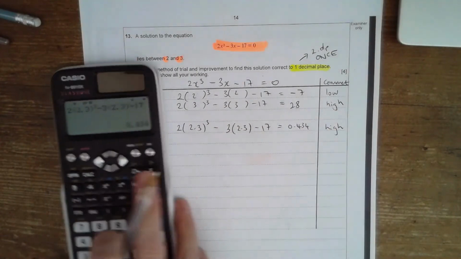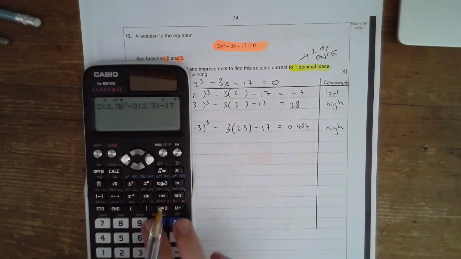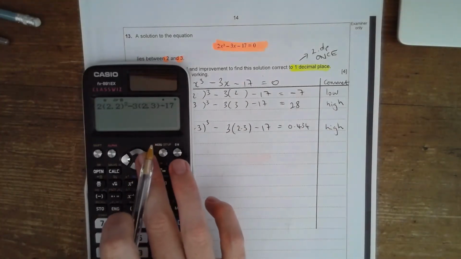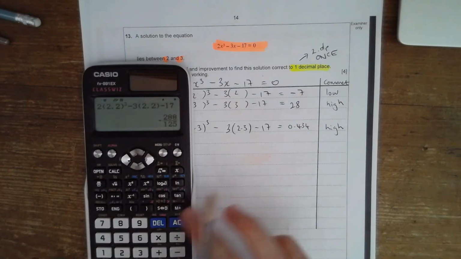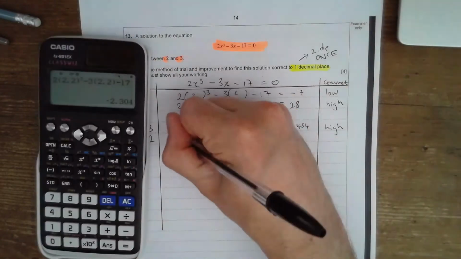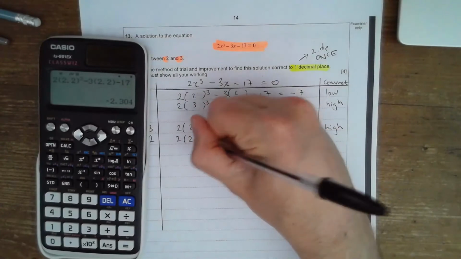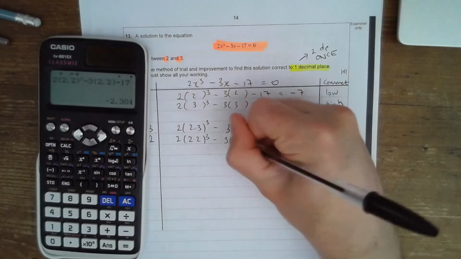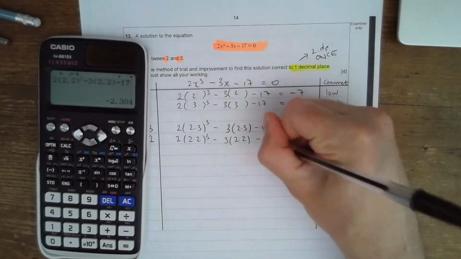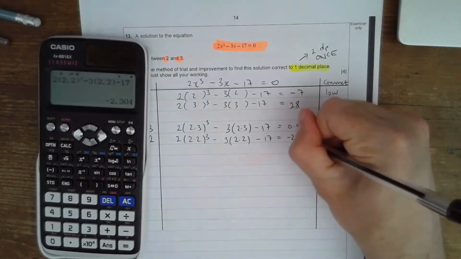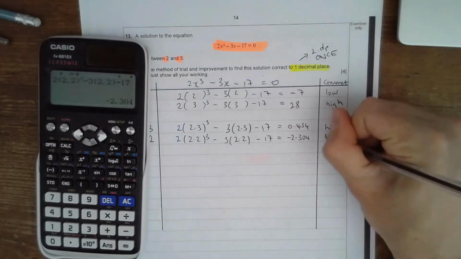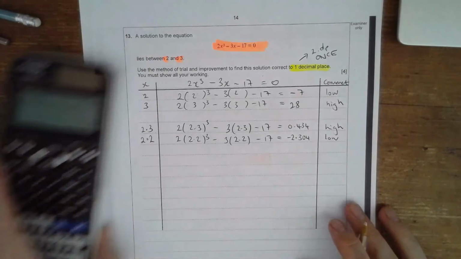Because that's too high, I now need to go lower. So I'm going to do 2.2. And we get minus 2.304. So just write all of these things down. I know it's a pain, but there's marks for showing all your working and all your thinking. Okay, that's too low.